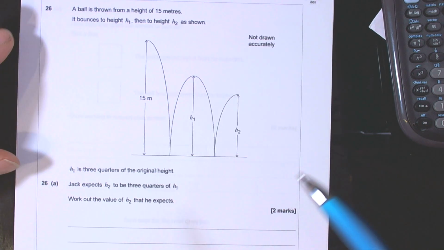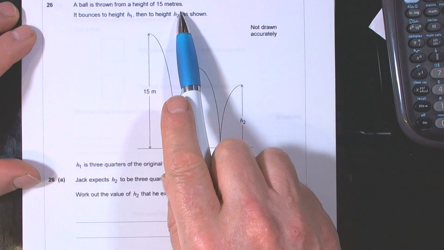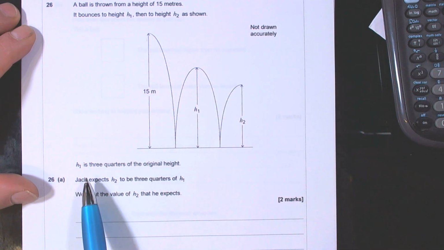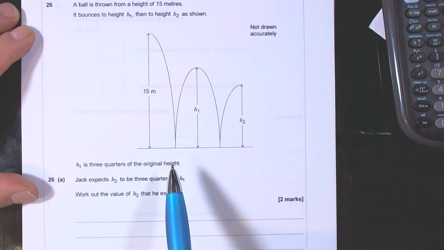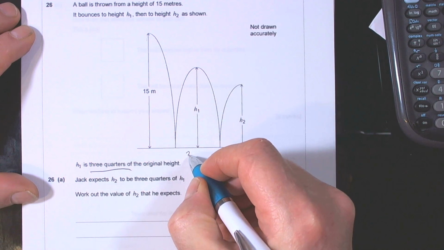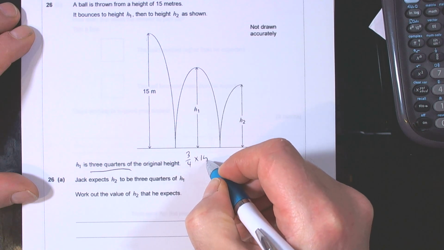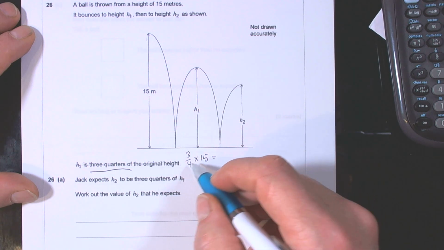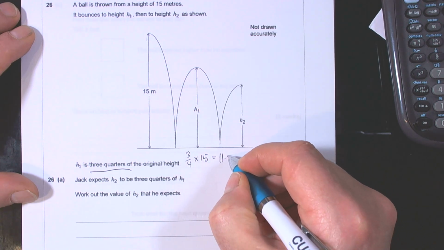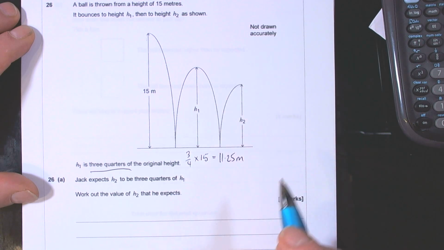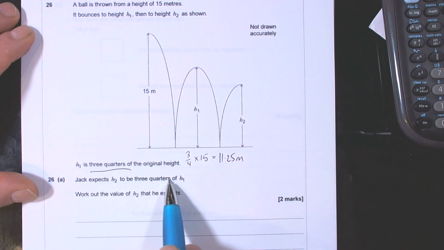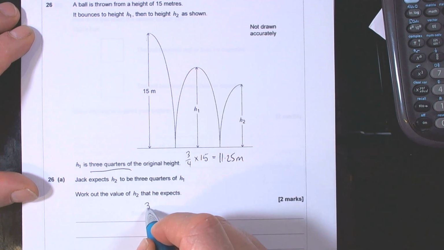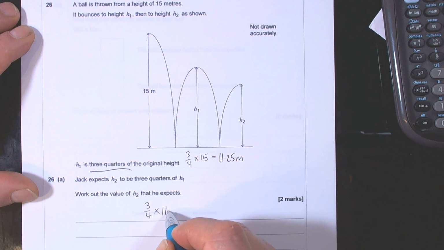Okay, so we've got a ball, it's thrown from a height of 15 metres, it bounces, okay, so logical, bounces less each time because of gravity. H1 is 3/4 of the original height, so this is telling us that we've got 3/4 times 15. Okay, so that's 45, 3 for 15 is 45, divided by 4 is 11.25, so that's 11.25 metres. Jack expects H2 to be 3/4, so work out the value that H2 expects. So basically we need to do 3/4 times 11.25.